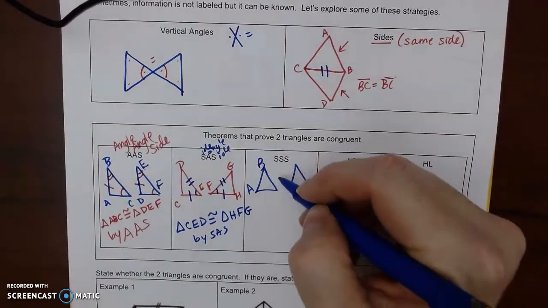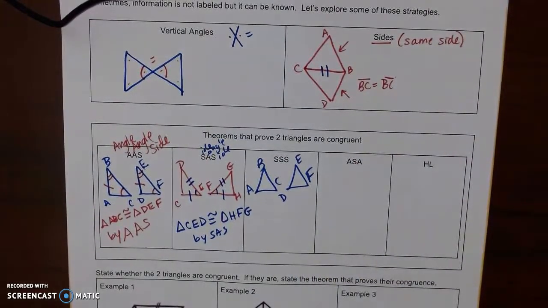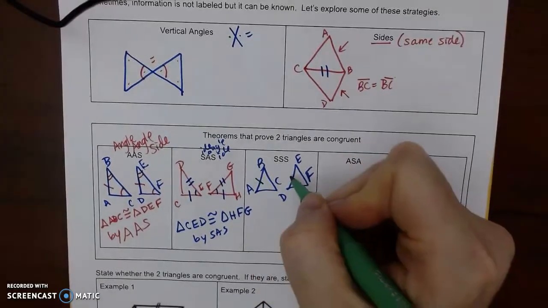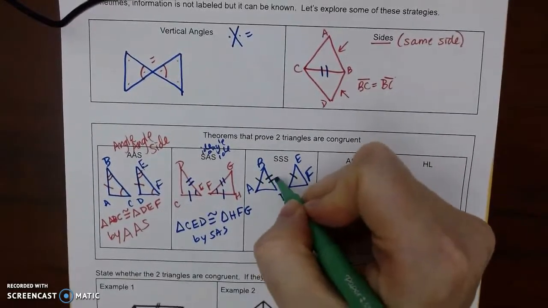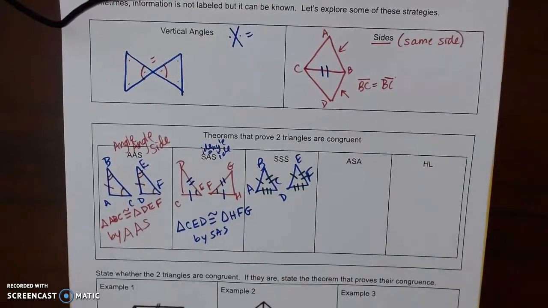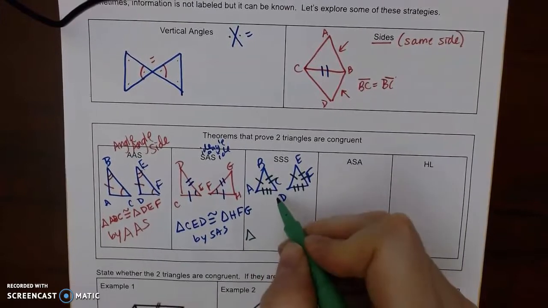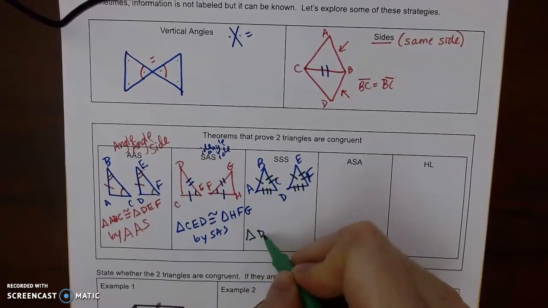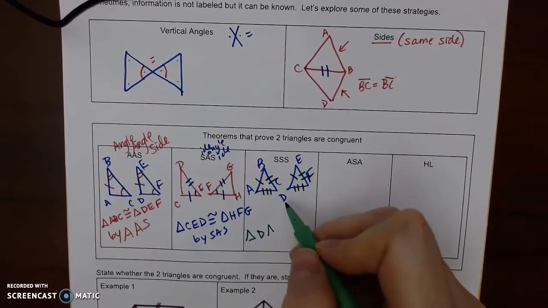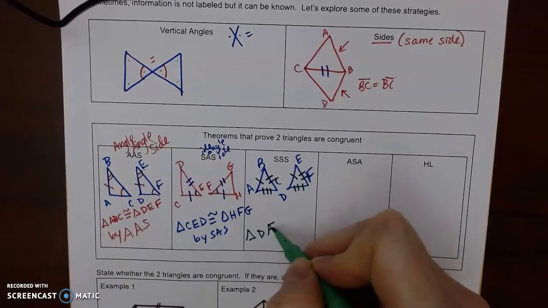A, B, C, D, E, F. This is the easiest one to spot. So we've got our side would be congruent. We would have another side that was labeled congruent and a third side. So all three sides of the triangle would be marked congruent. So I'm going to say triangle, and I'll just start here. So D, A, oops, sorry. Let's make that D, F, E since I went backwards.